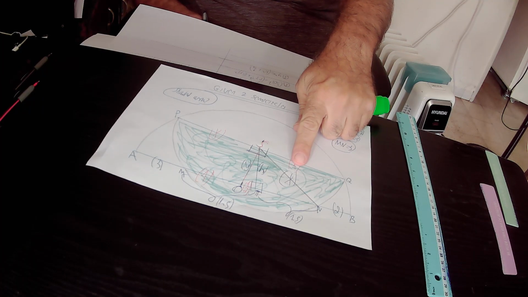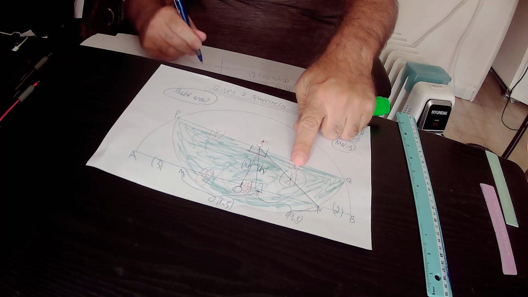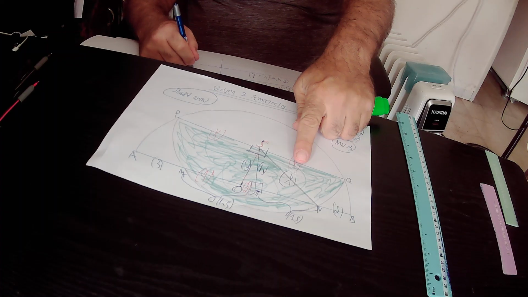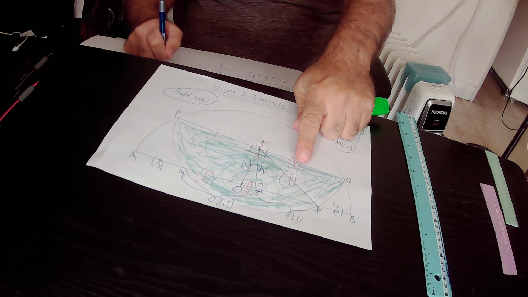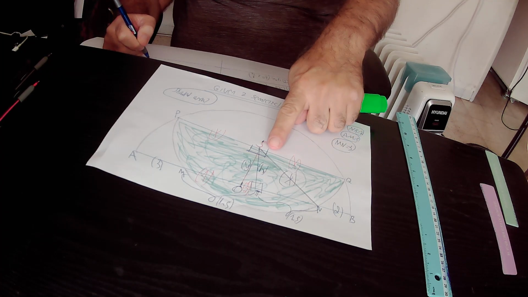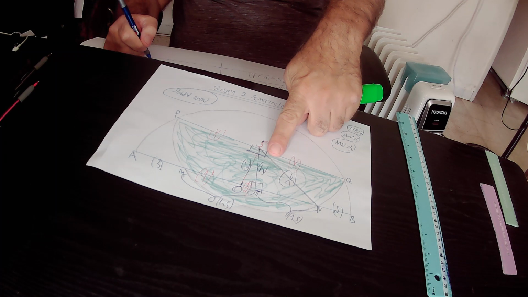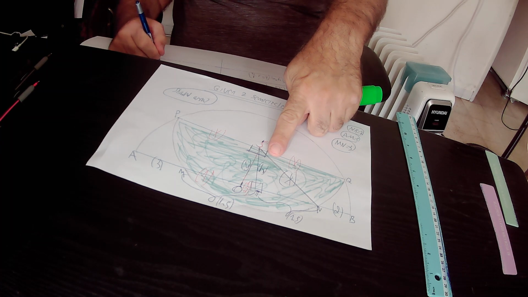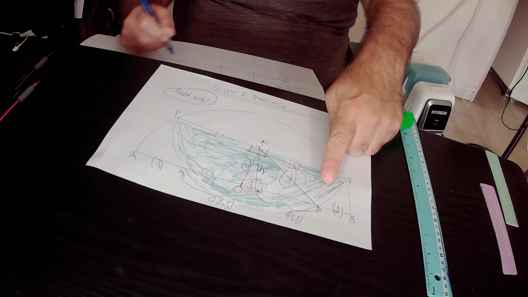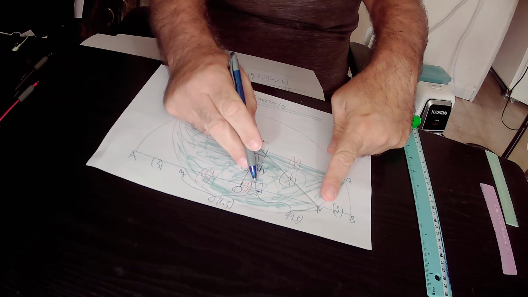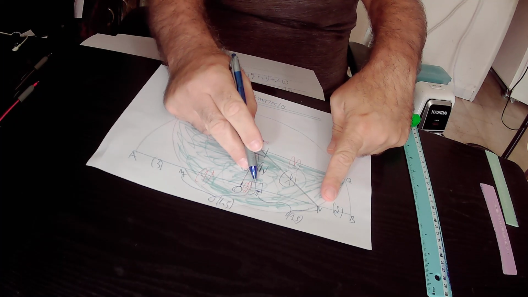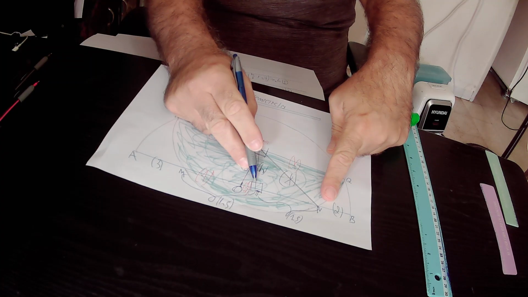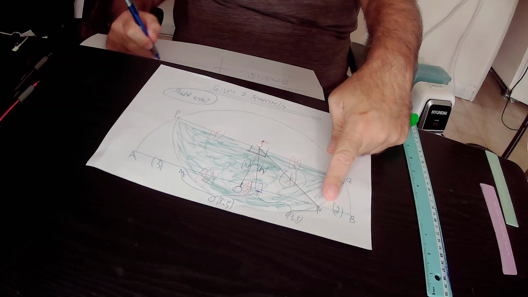SN is x, therefore SN squared is x squared, and it equals ST squared. ST is h, therefore ST squared is h squared, plus TN squared. TN is 3 over 2, therefore TN squared is 3 over 2 squared, that is 9 quarters.